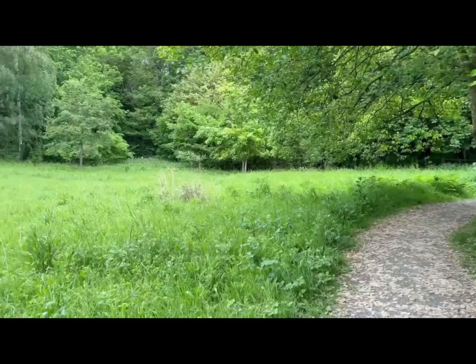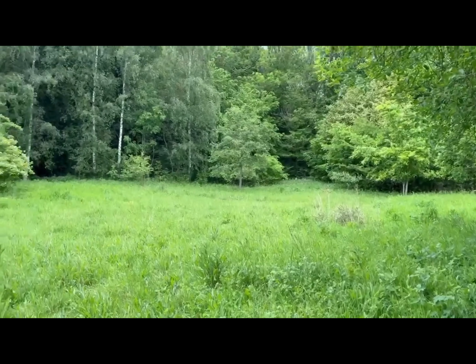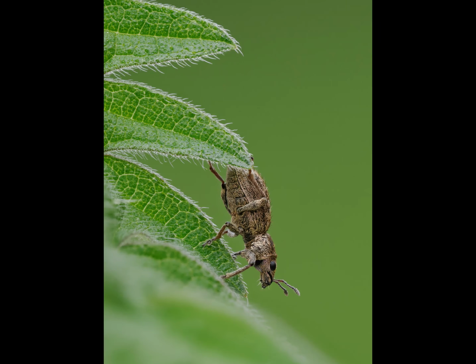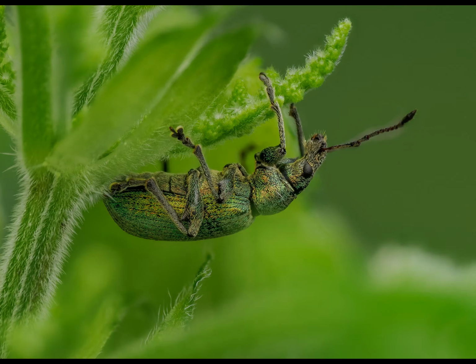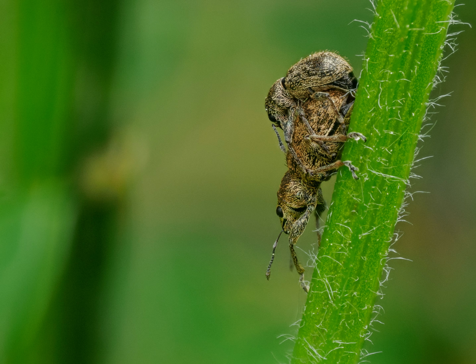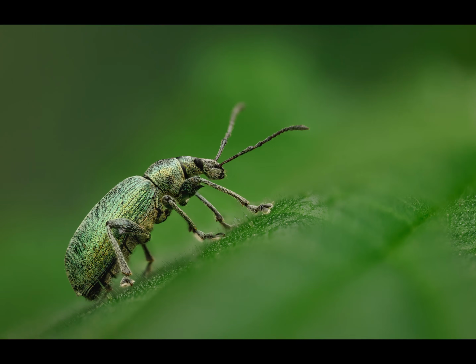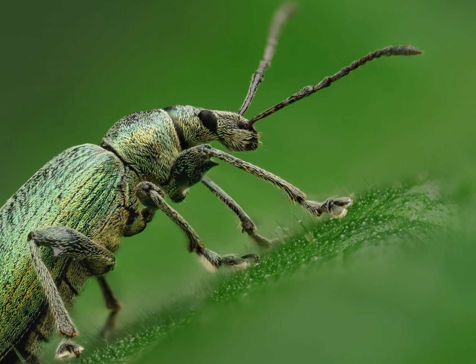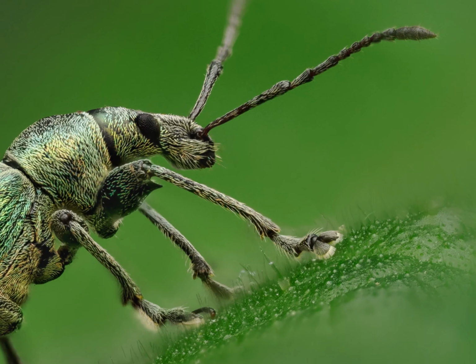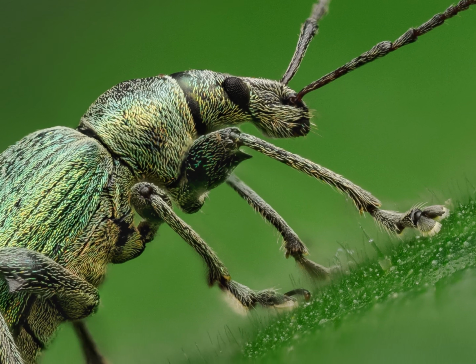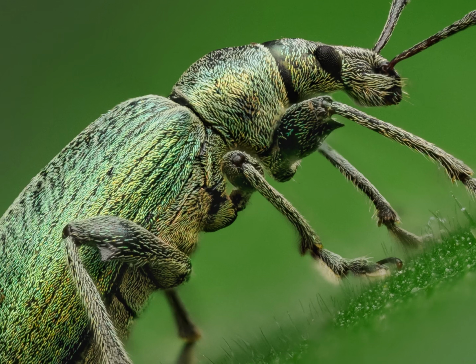You may have seen my previous video where Michael and I visited a local nature reserve in search of insects, flowers and other small wonders. Among all the subjects that we photographed that day, this green nettle weevil turned out to be one of my favourites. But looking at the finished image now, you'd just never guess quite how chaotic the original stack looked.